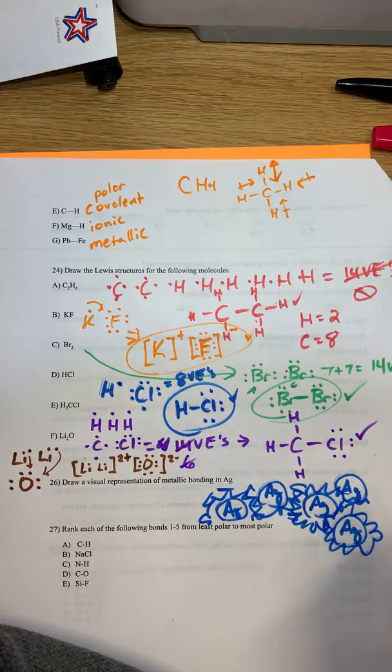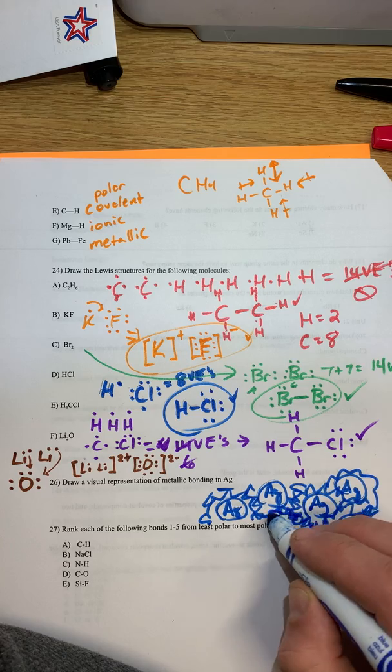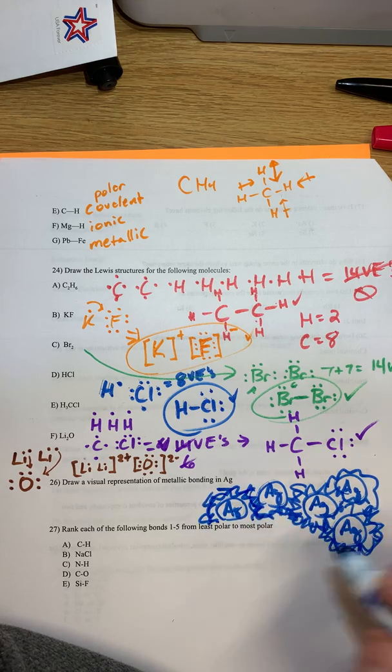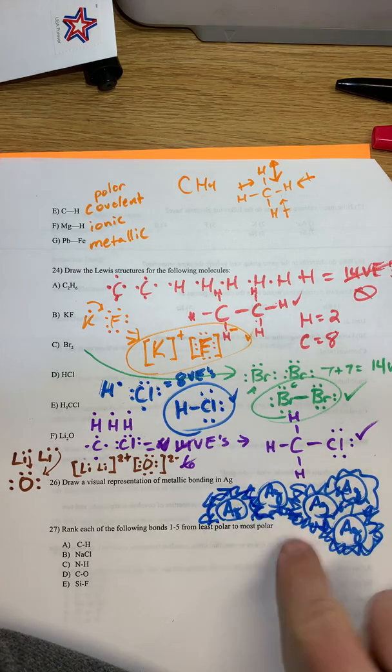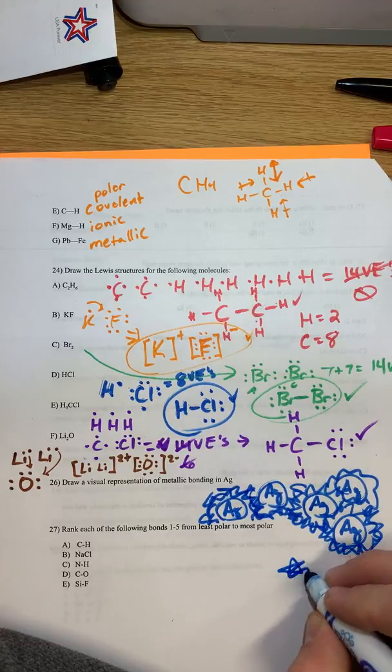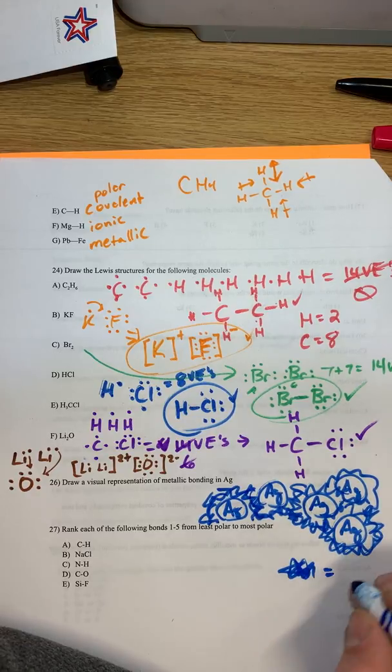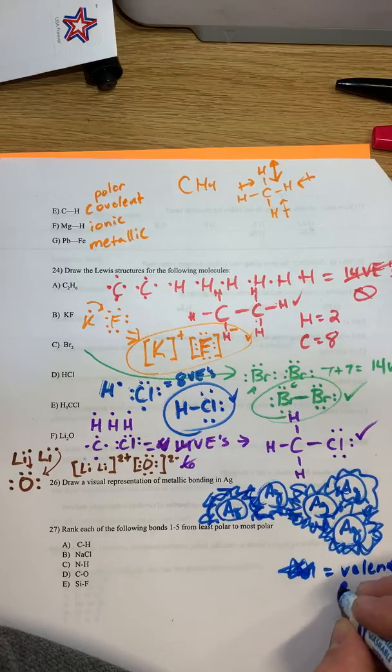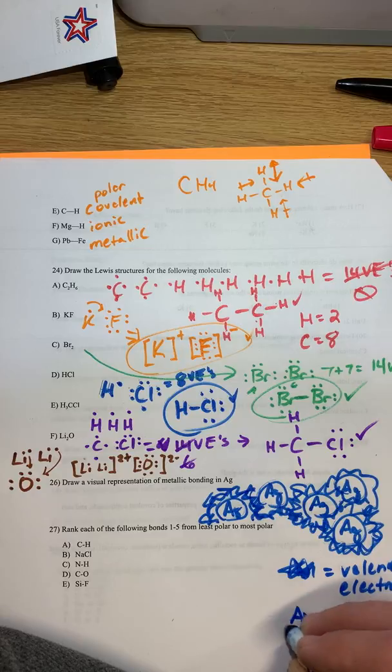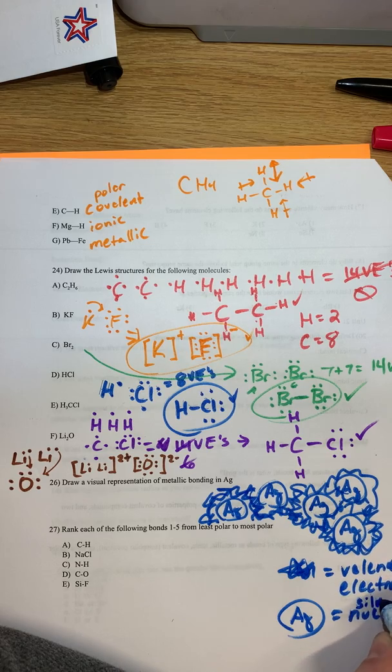Now, I believe there will actually be a test question that asks you to draw a visual representation of metallic bonding. And I think it's maybe sodium. You can draw this, and that's totally fine, but just show a key that shows this is the valence electrons. And then if you want to draw the Ag equals the nucleus. Okay.